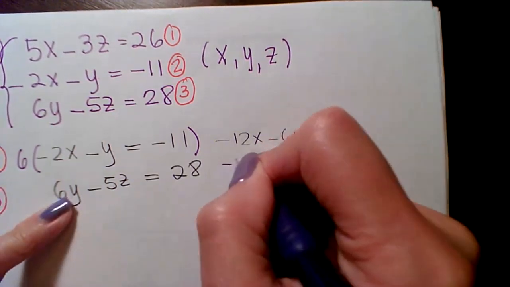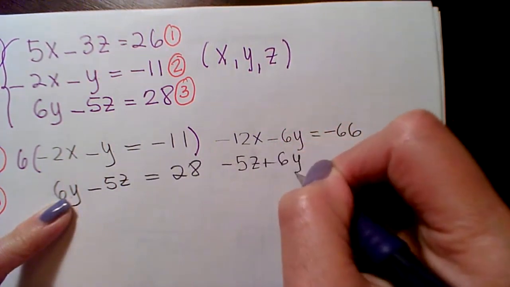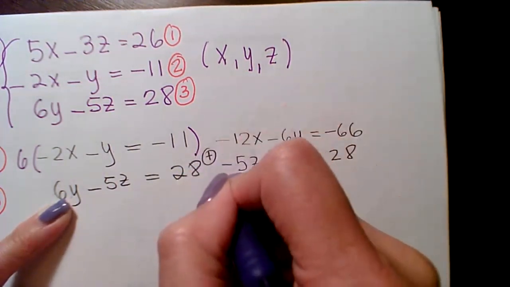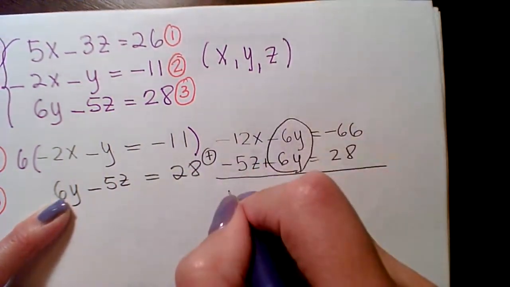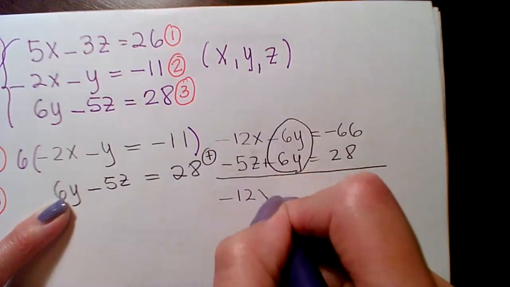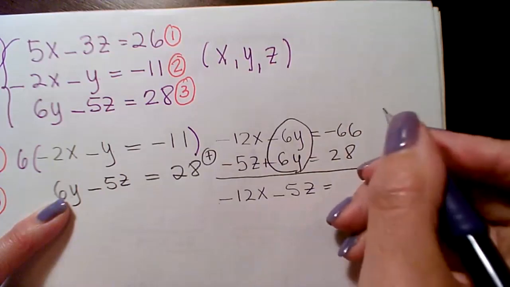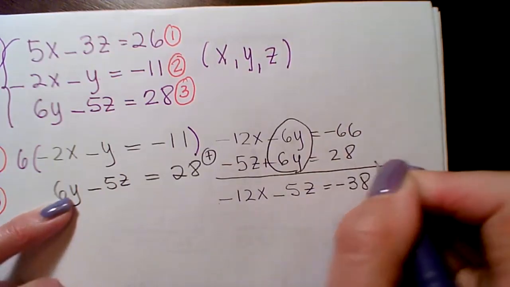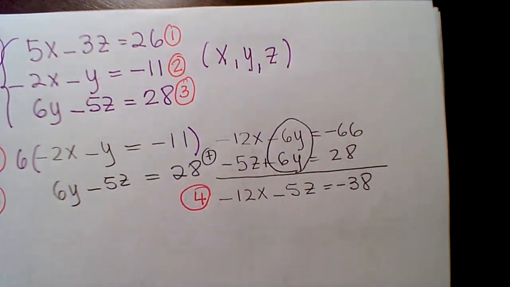And then let me write down this one here, the 5z. This is going to be 6y and 28. Nothing changes on the second one. We're making a 0. And so then what we have left is negative 12x minus 5z equals negative 66 plus 28, which is negative 38. And this is equation number 4 now.